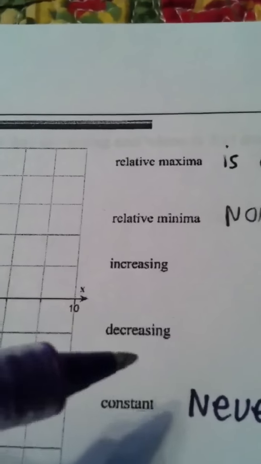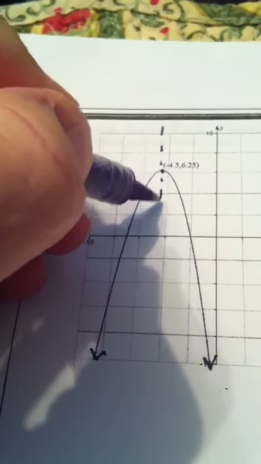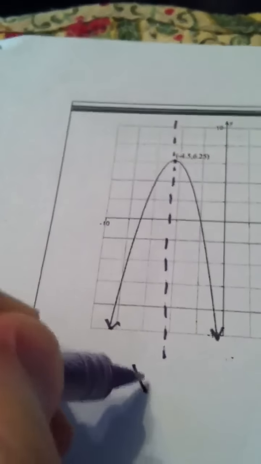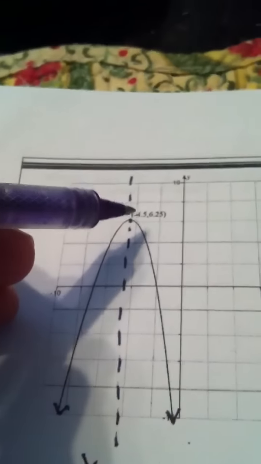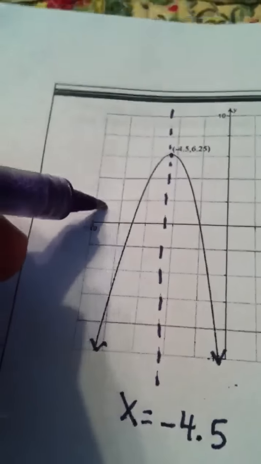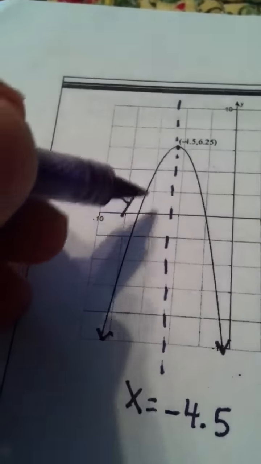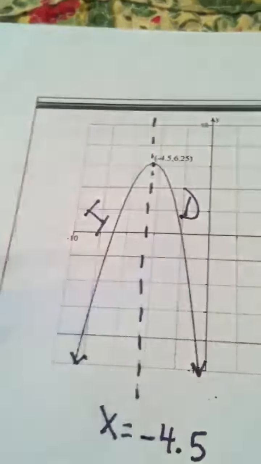Now, increasing and decreasing is always in terms of x. Okay, so I'm going to draw this little line right here. I'm going to dot it in, my vertical line, and that's the line x equals negative 4.5. We can see that from the vertex they gave us. Okay? This part of the curve is obviously increasing because as we go from left to right, the y value is getting bigger, and this part of the curve is decreasing.